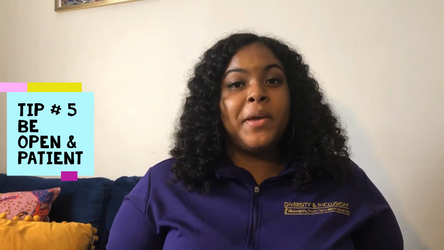And the last tip, tip number 5, be open and be patient. For many of us, this is the first time that we've used Zoom, and for others, we've only had some small experiences with it. Everybody's learning this together. Some professors usually teach in class and they're learning how to do this online for the first time. Everybody is going through a learning curve. So just be open, be patient, embrace this new way of learning and allow time to adapt.